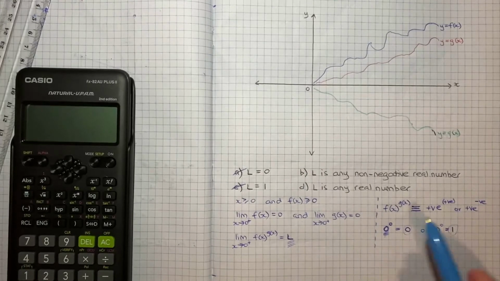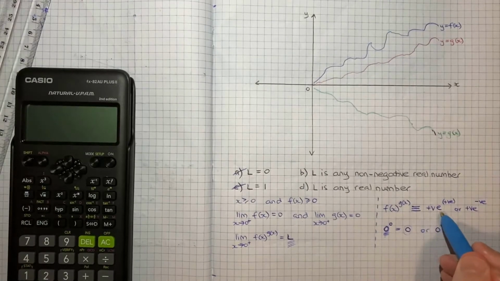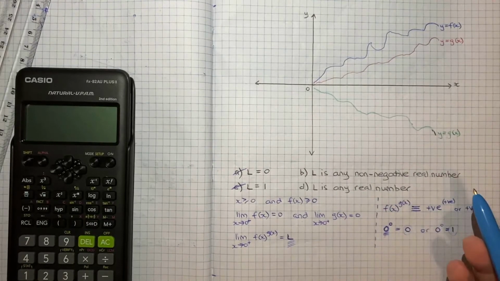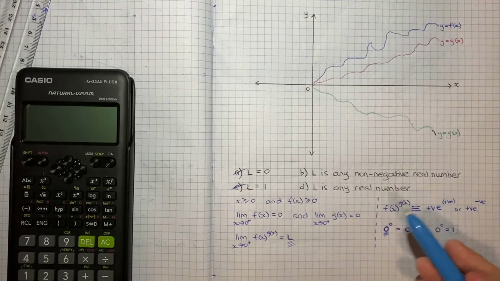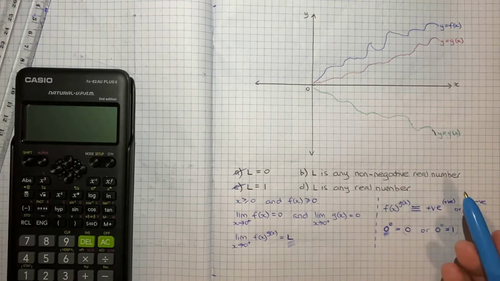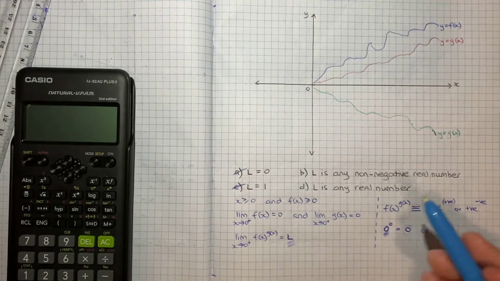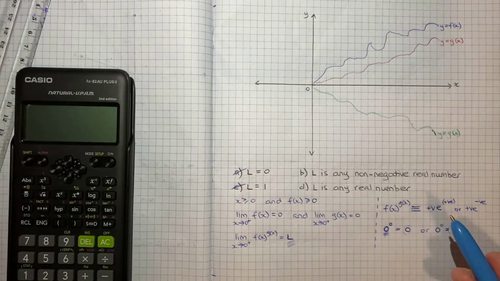Now, if we've got a positive number, taking that to the power of anything, whether it's positive or negative, will always give a positive number. Like 2 to the power of negative 1 is still a positive number. All you're doing is putting the 2 in the denominator, so it would be 1 on 2.